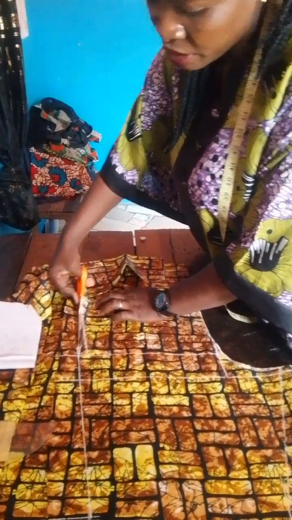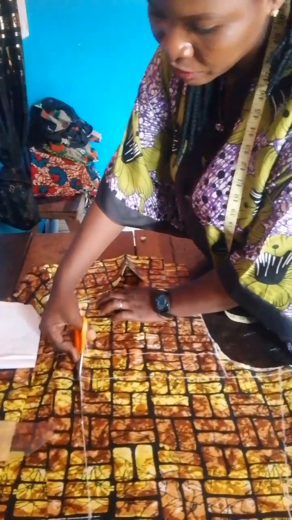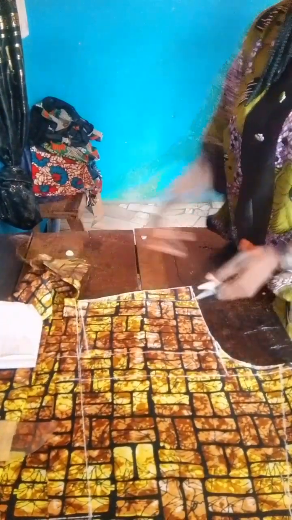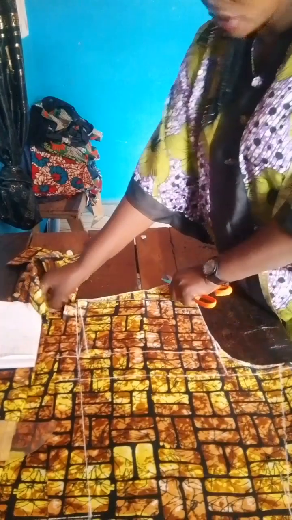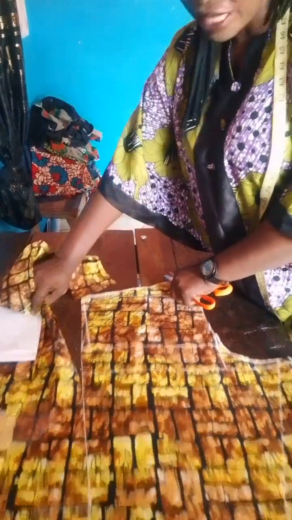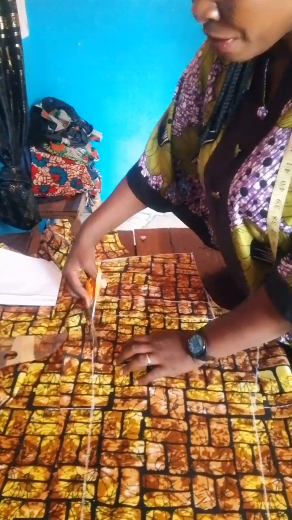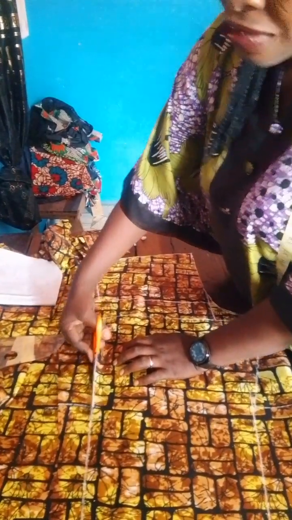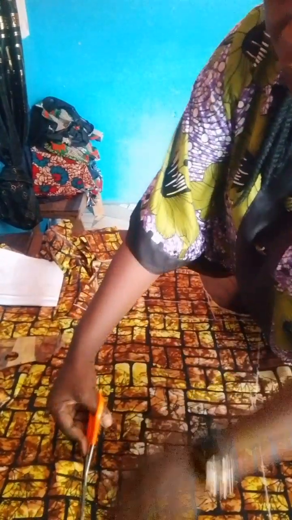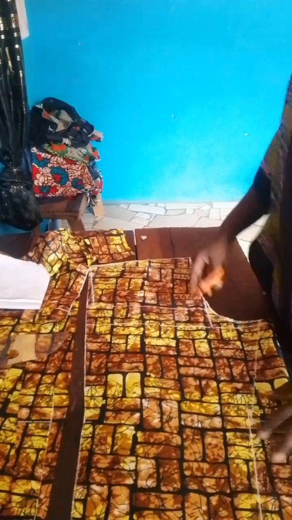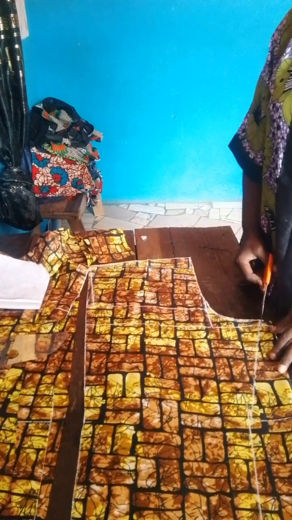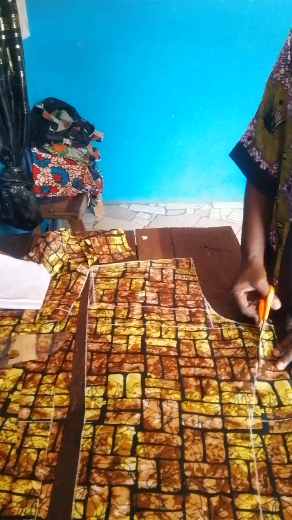Cut out. You can see the curve for the back crotch line. You can see how curved it is because of our bum. Our bum is not flat. If it's not like this, it will not give you the shape that you really want. It's going to give you a funny shape. You can see you cut out.